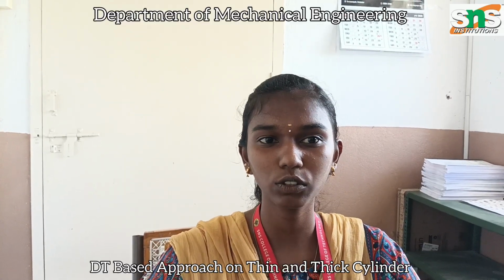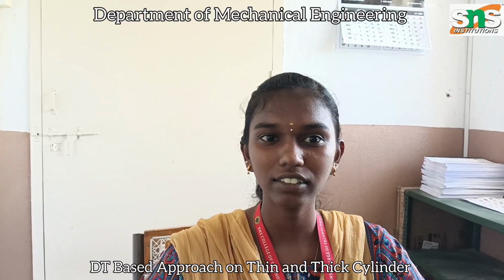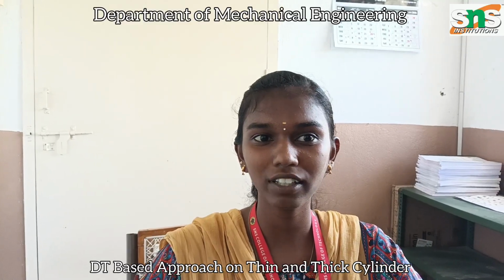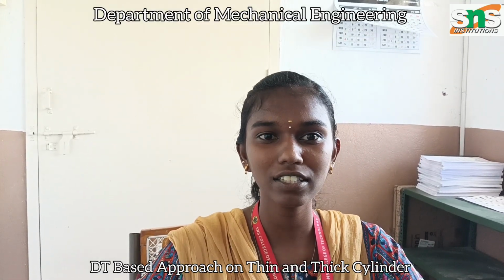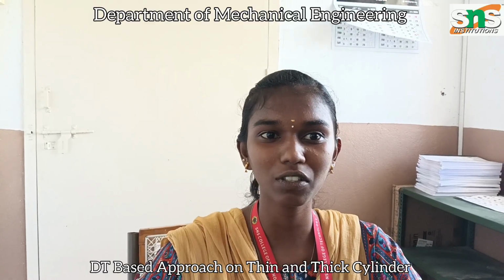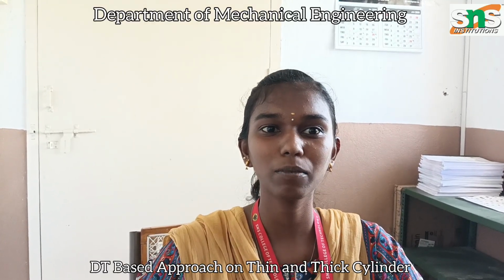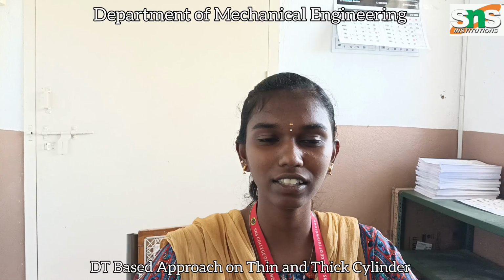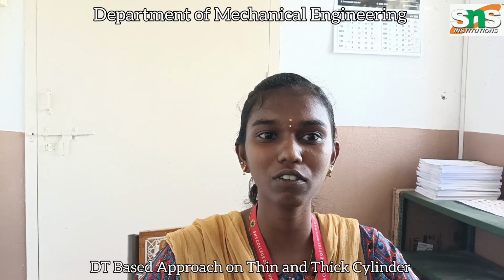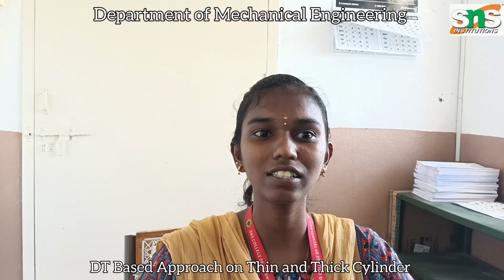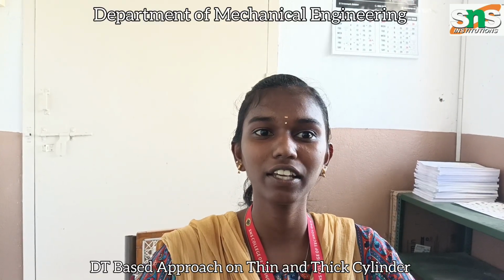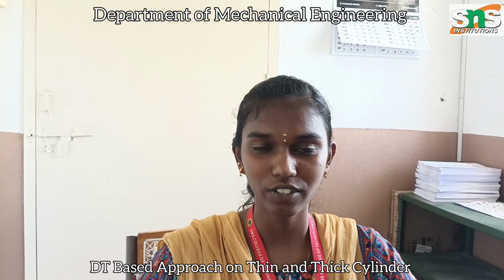To conclude, thin and thick cylinders are important in mechanical engineering applications. Thin cylinders are used for low pressure purposes, while thick cylinders are used for high pressure applications. Proper cylinder design ensures safety and efficiency in industries.